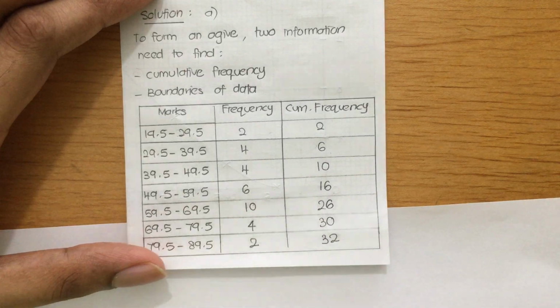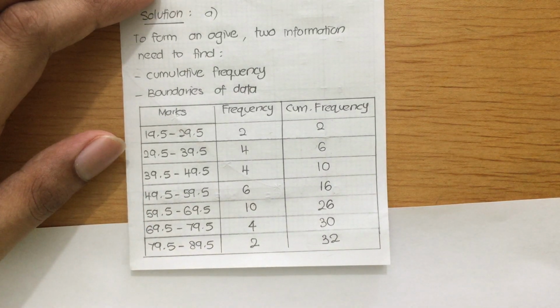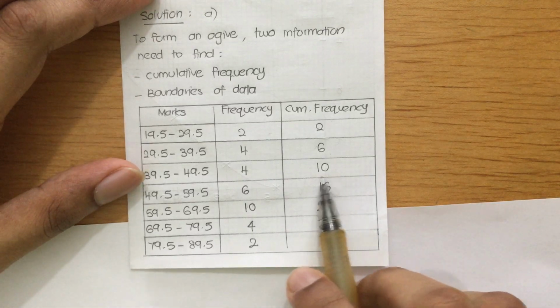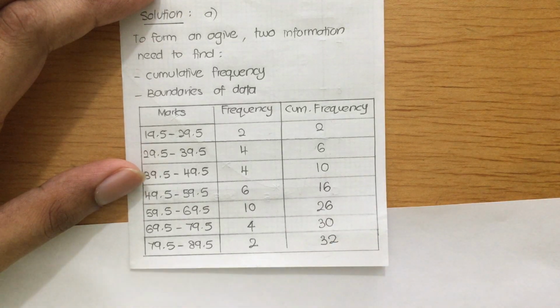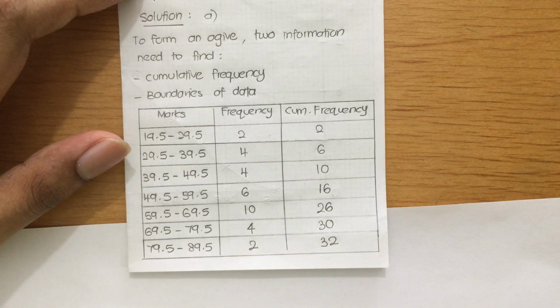Actually there are two methods, guys. One of the methods, which I'm going to show you in this question, is the graph. So you find the 16 and then from the graph you interpolate to find the answer. Another method is you can use the formula, but in this case the question didn't ask us to use the formula method. We need to use the graph method.